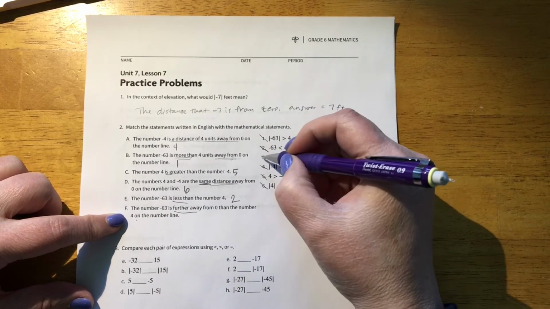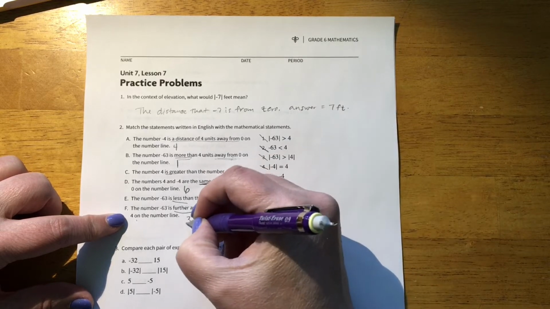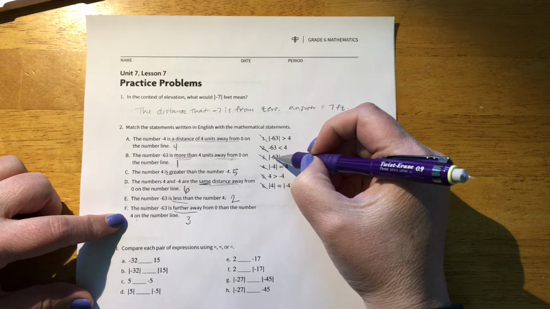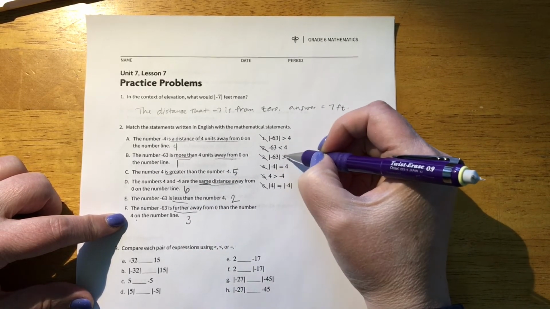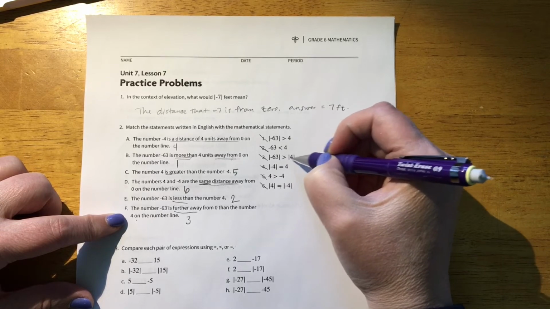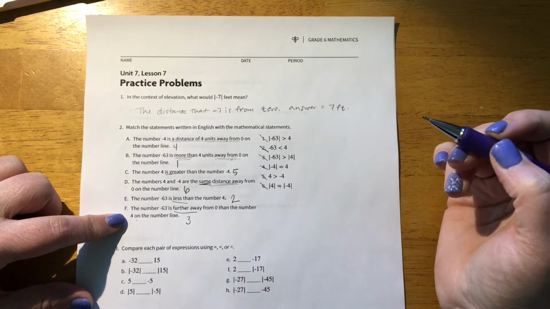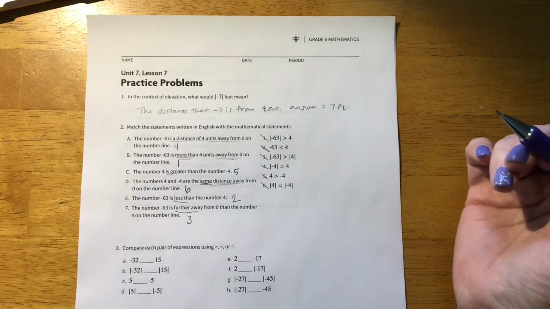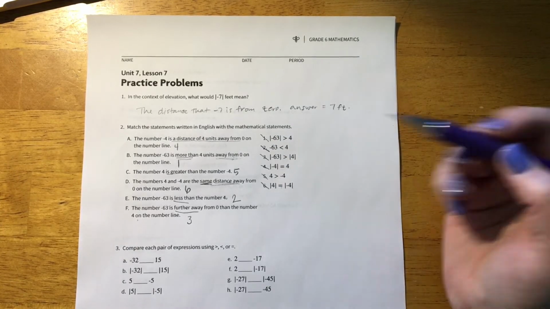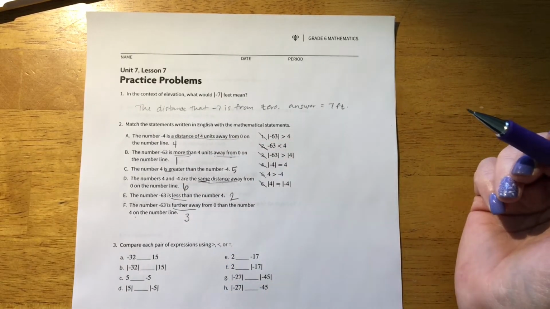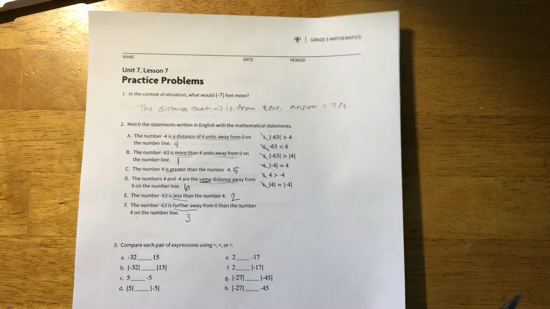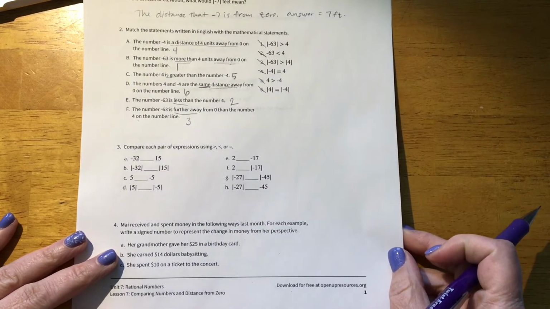So I think 3 is the only thing we have left, and it does make sense. The distance that -63 is away from 0 is greater than the distance that 4 is away from 0. So 3 must be F. We know we didn't make any mistakes because we used them all. They all are true, and we're good to go. That's number 2.